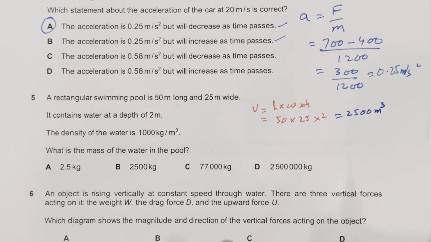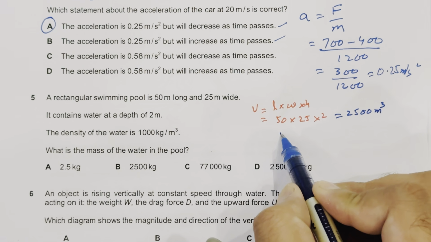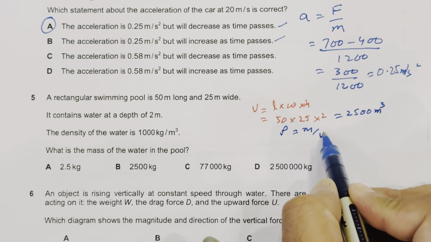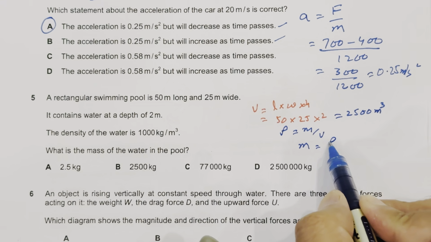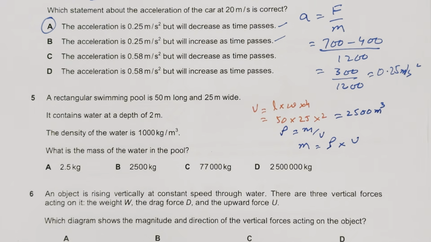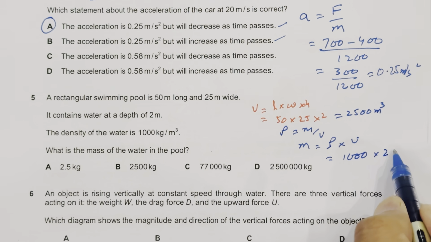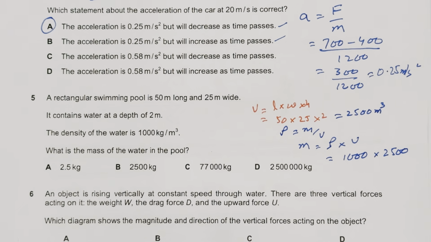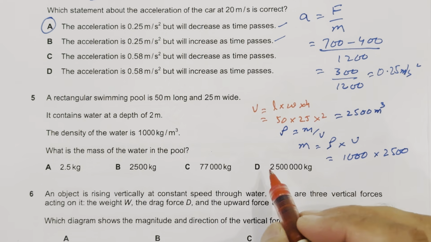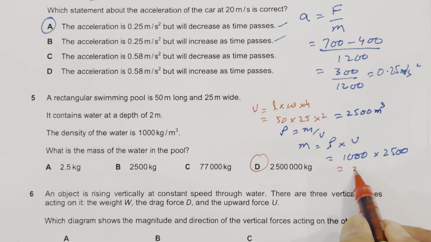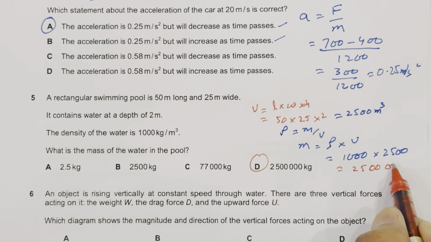meter cube. And now we need to calculate the mass, and we know the formula for the density is mass over volume, and for mass the formula would be turned into density times volume. We have been given the value of the density, that is 1000, and we have calculated the value of volume, that is 2500. After multiplying 1000 with 2500, we get this answer, kg. Okay, moving to question number 6.